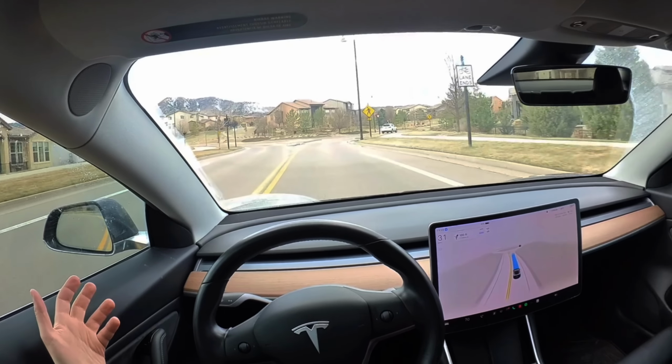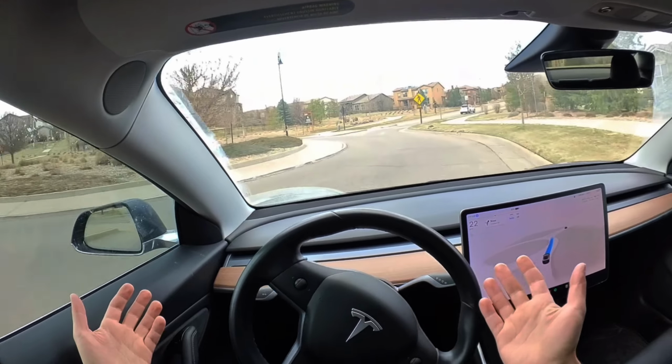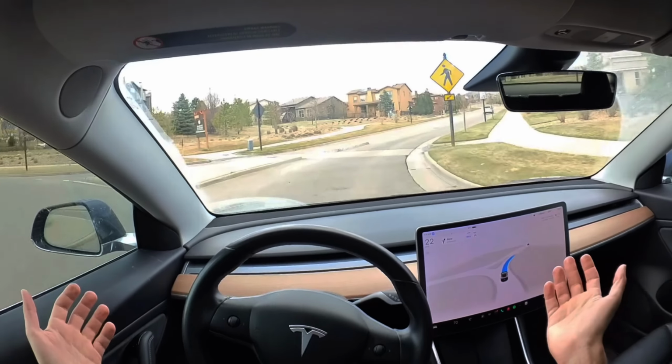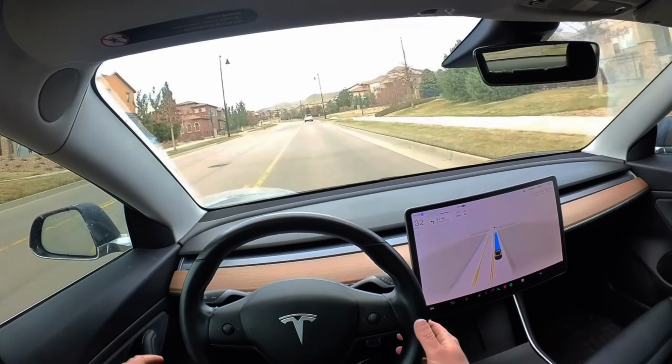As we do this, I'll talk through some differences between the most recent 11 versus now 12. Here we got a roundabout. Perfect. In version 11, roundabouts were kind of an issue. They would move slowly. So we'll keep going.